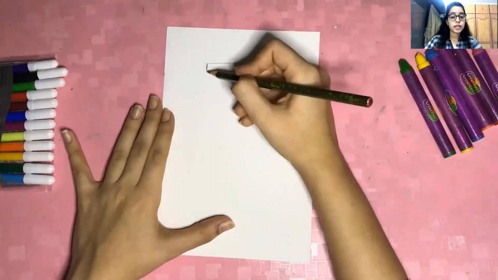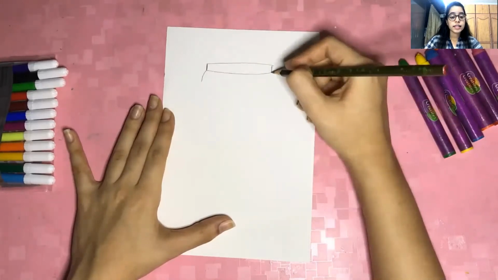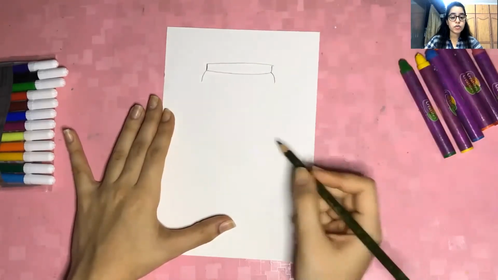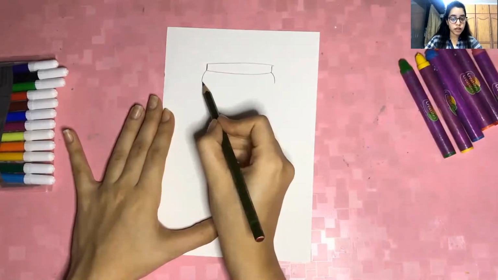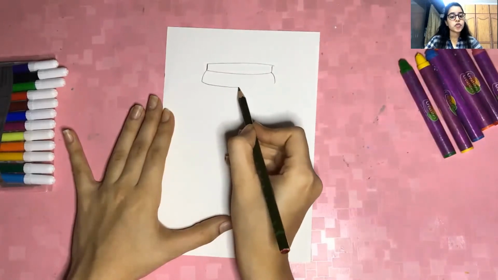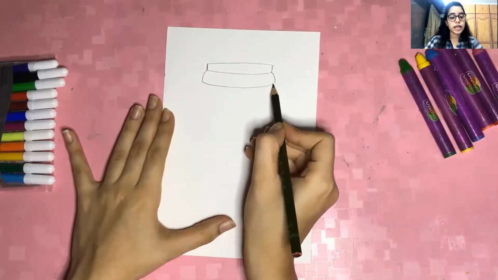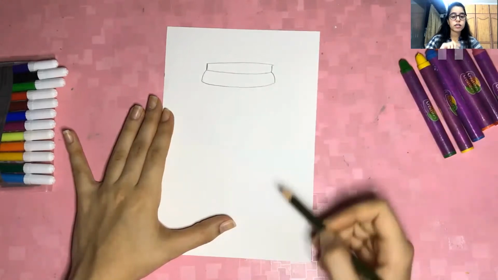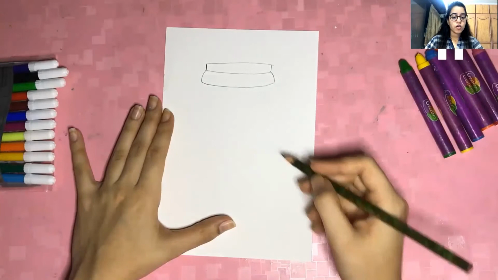Now we quickly extend this portion by drawing two curved lines below it, and again join these two tiny curved lines with the help of a slightly curved horizontal line. Okay, so that is the first two portions that we have created up till now.